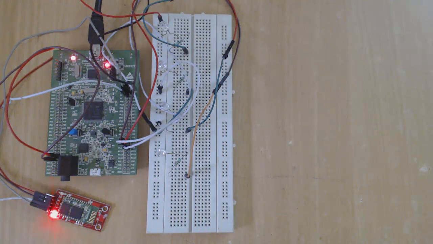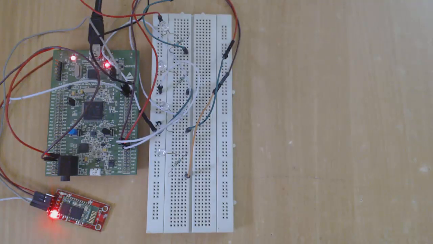Okay, so now our program is running on this board. As you can see, we have no LEDs switched on and we have the Bluetooth module switched on. You can see that we have a red LED blinking over here. It's indicating that it's waiting for some other Bluetooth to connect. Okay, so next we need a phone that will connect to this Bluetooth and send characters.